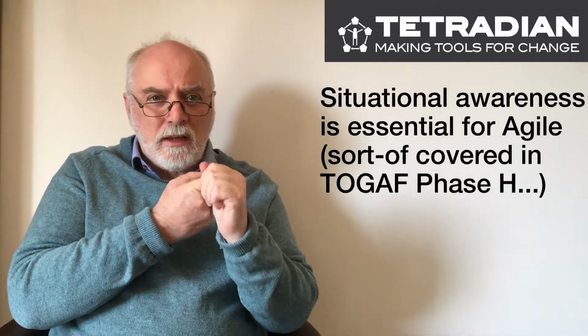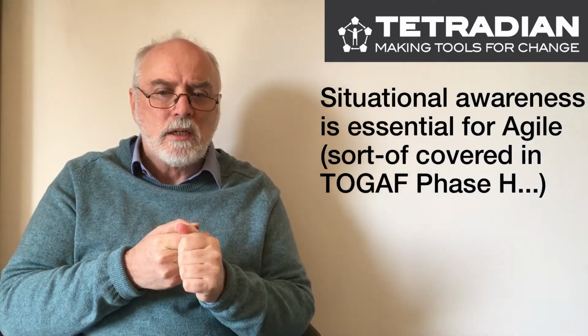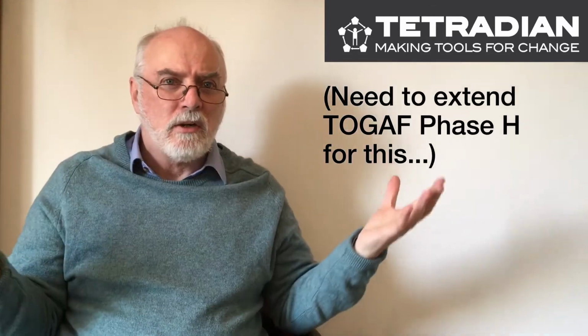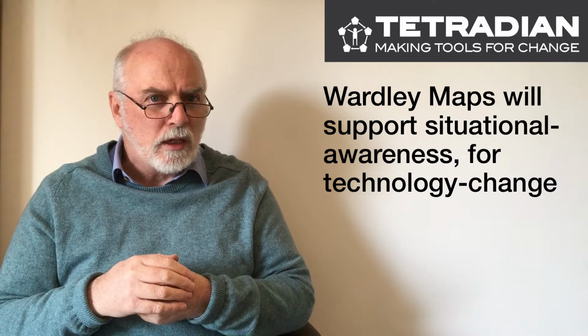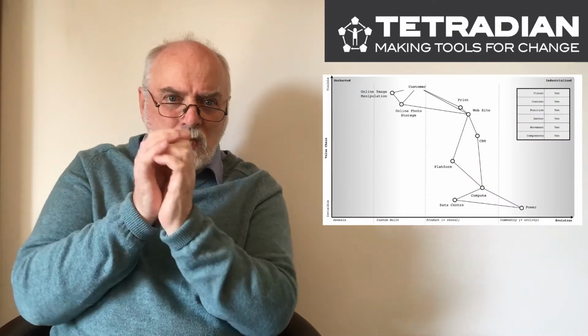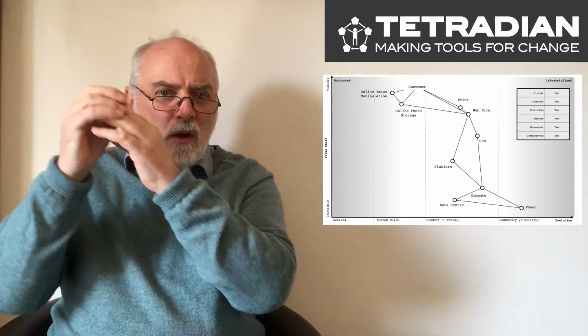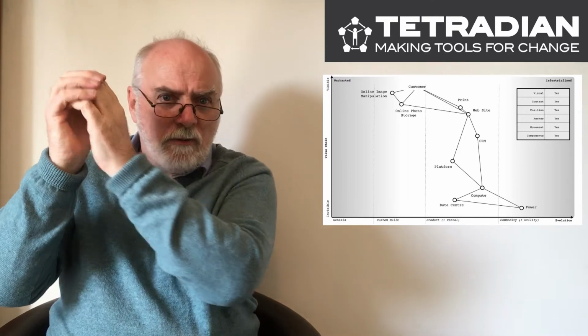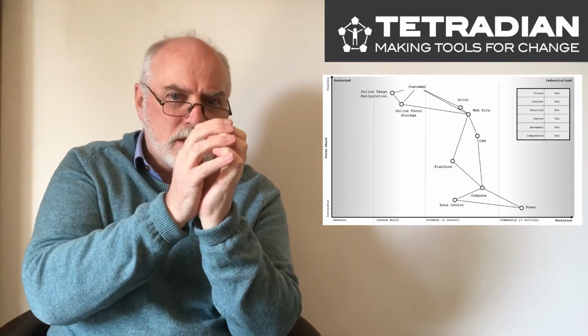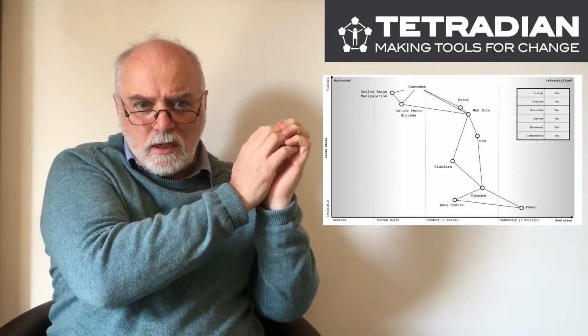The other crucial thing that is absolutely essential, particularly in an agile startup, is situational awareness. That's sort of covered very loosely in phase H, where they talk about looking at the technology landscape. But a better way is something called Wardley Maps, developed by Simon Wardley, which map out in relation each of your capabilities and the things that you're going to link together in terms of whether they're a genesis, a new development, something that is bespoke, something that is essentially bought as a service, and something that is bought as a commodity. Those different approaches, those different areas.